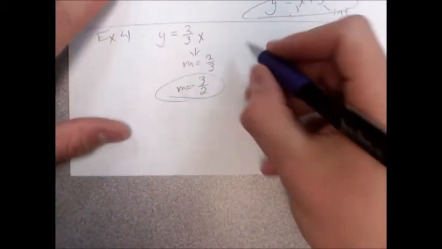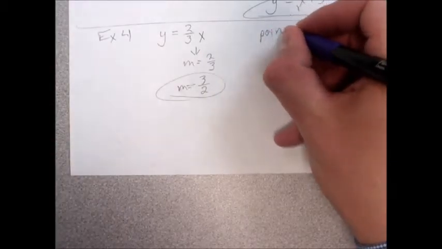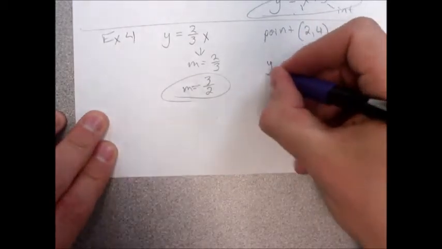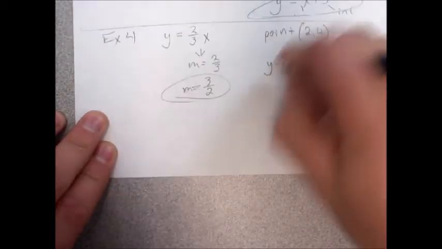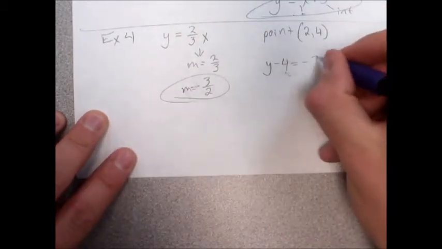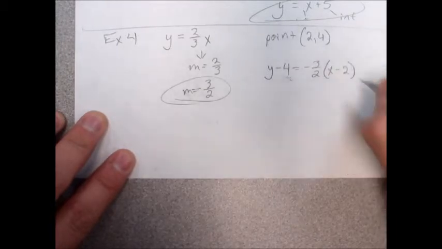Okay? So I'm going to plug it in, and it goes through the point 2, 4. Relatively quickly, I can plug this in. So y minus my y, which is 4, equals my slope, which is negative 3/2, and x minus my x, which was 2.